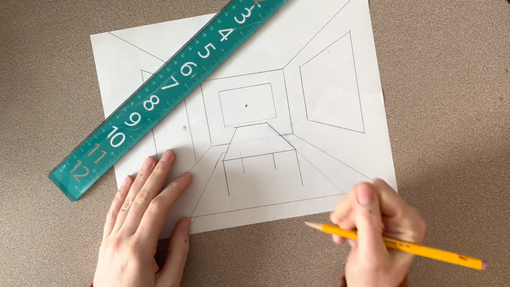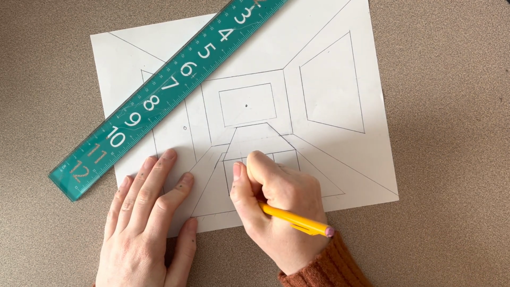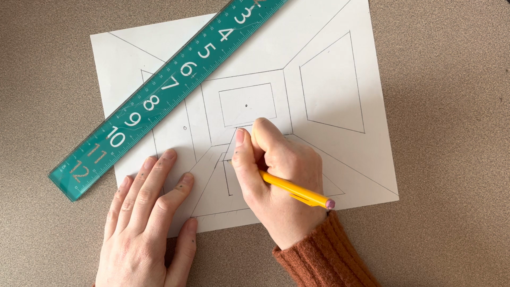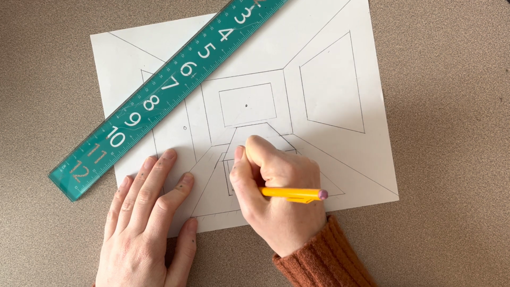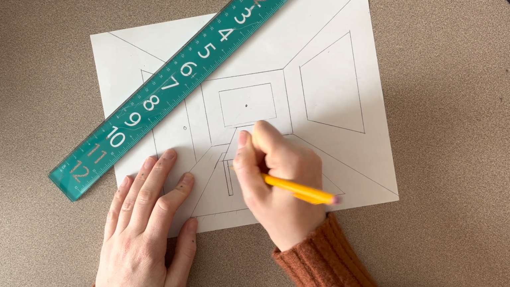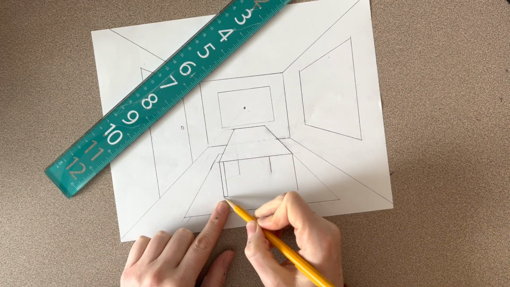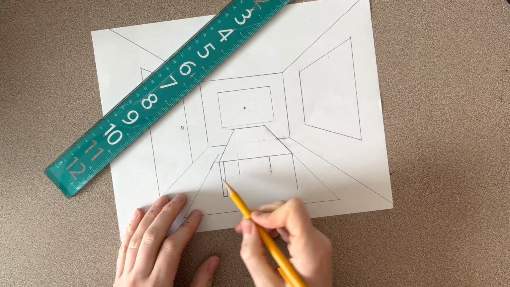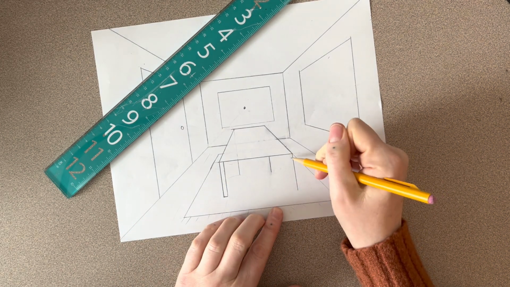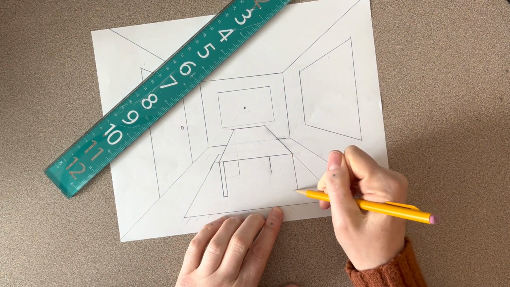Now, to make them look more like legs of a table, I'm going to add, you can use your ruler for this, I'm going to freehand it. If you're good at drawing straight lines, you can freehand it, but I just added another line so that the leg had some width to it. So it's not just like a stick, right? Do the same thing over here.